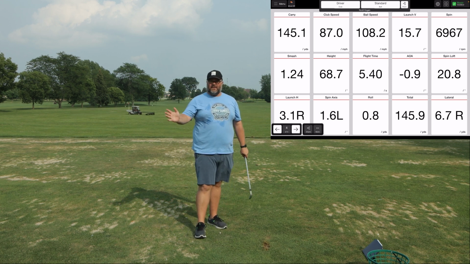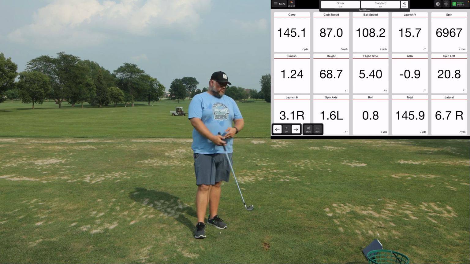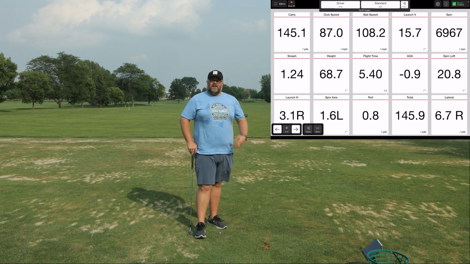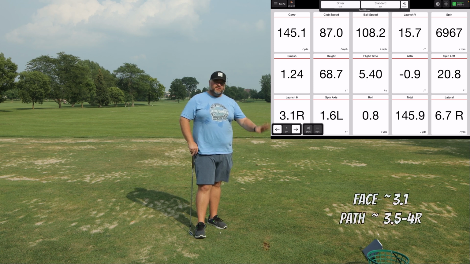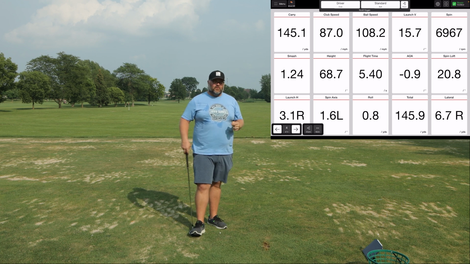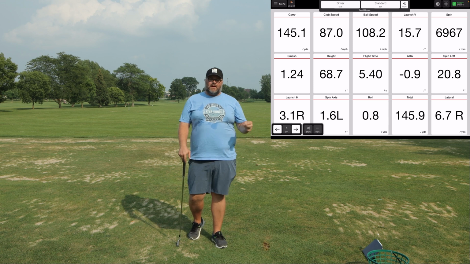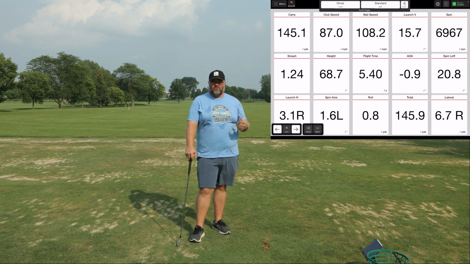I did not have enough rightward swing relative to where my club face was to make the ball come back to the target. So to me, what I feel like I had was a decent path there. Again, it's probably around 3 to 3.5, maybe 4 to the right, but because the face was 3.1 to the right, there we go. So that's usually how it goes. To be honest, you're probably going to keep your path pretty similar as you start to learn where you like it, and then the face is what varies. So that's where your launch horizontal gets kind of going all over. But we can start reading what's going on with that swing.